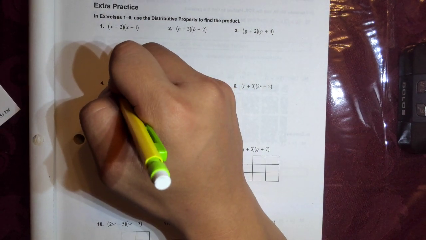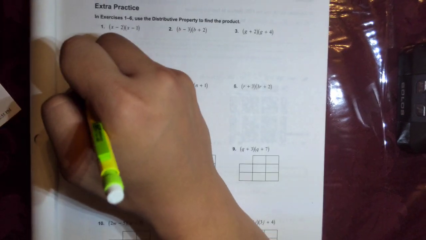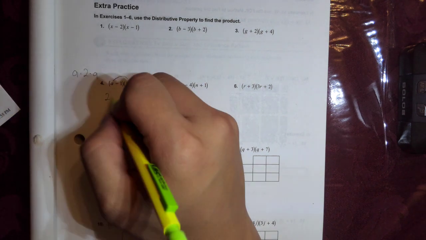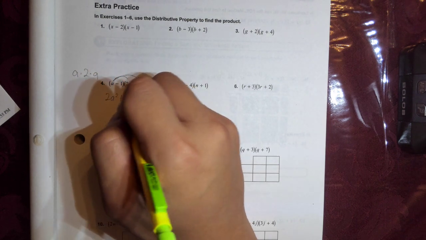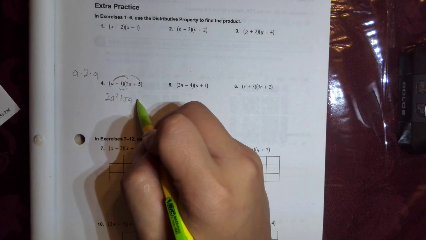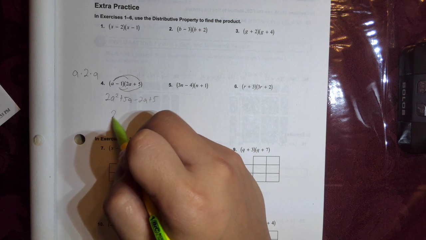So I'm gonna work through number 4, number 7, and then number 20 with you. So number 4, it says use distributive property. I'm just gonna do FOIL. So first, a times 2a is like saying a times 2 times a, which is really just 2a squared. Outer, inner, last. Simplify.